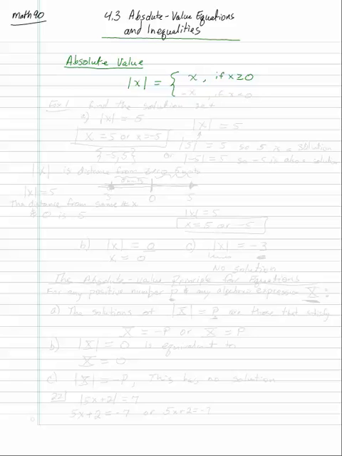Now if x is a negative number, then we say, okay, if I want the absolute value of negative 7, I'm going to change the sign and make it positive 7. So the way we write the notation for that is the opposite of x, not negative x, the opposite of x. Okay, so that's the way we define absolute value in algebra, making a split function.